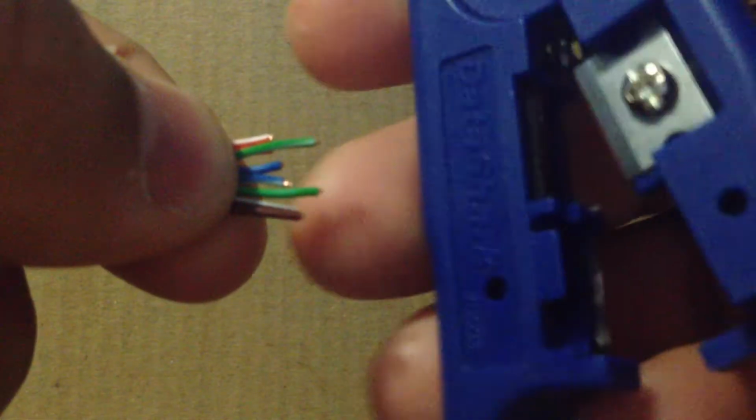You're going to take the cutter right there, and you're just going to make them all even. And I'm going to have to cut it again because I messed up. There we go. So now they're all even.